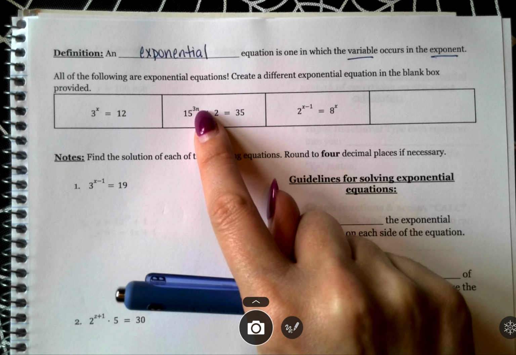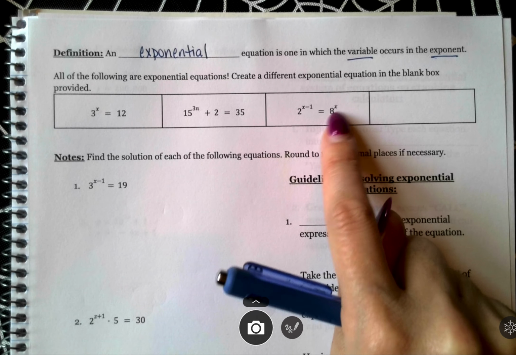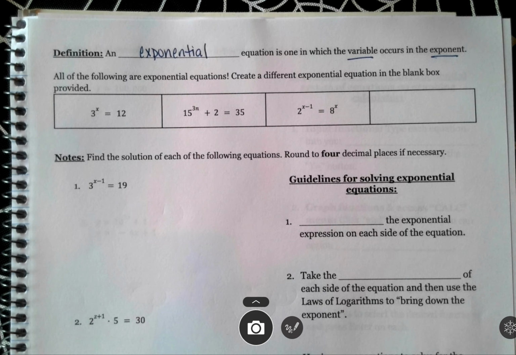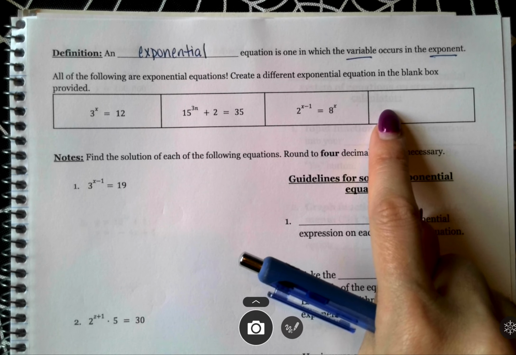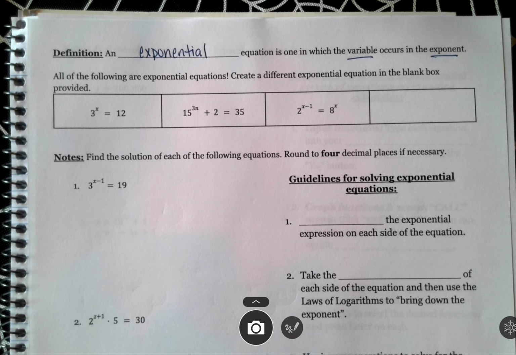My exponent has the variable. This one, both of my exponents have a variable. And all three of these are going to be something that we could learn how to solve. I want you to create a different exponential equation in this box, and then we're going to look at how we attack these problems.